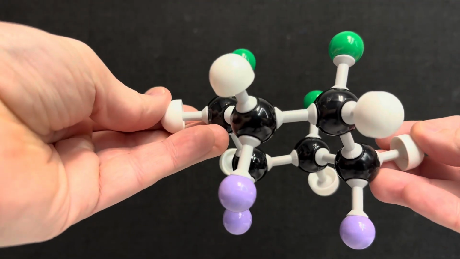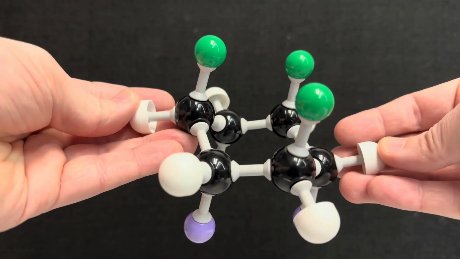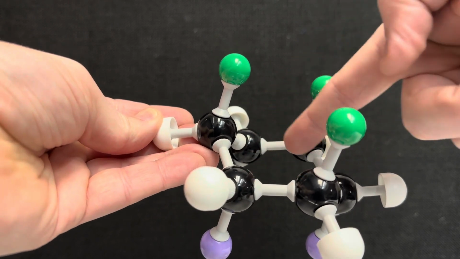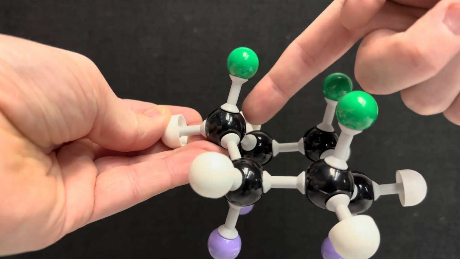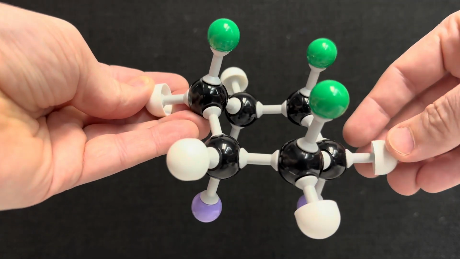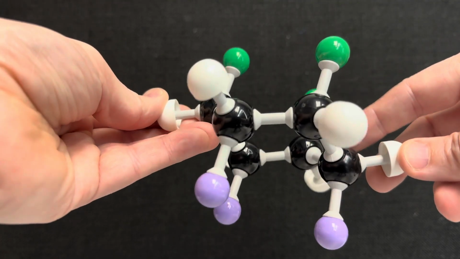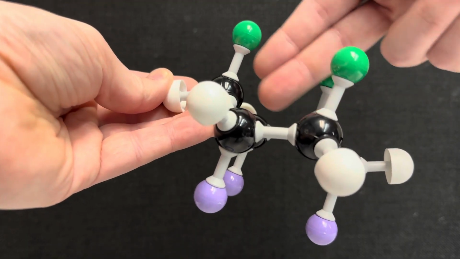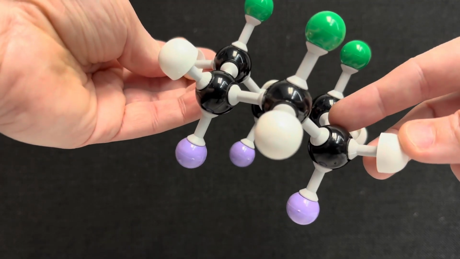So when we think of the phrase of a chair conformation, these 4 atoms are the seat of our chair. Then we have 1 carbon atom that is the headrest, and the other carbon atom over here, that's our footrest. And so someone can relax sitting in the chair, rest their head here, and their feet come down and rest down here.